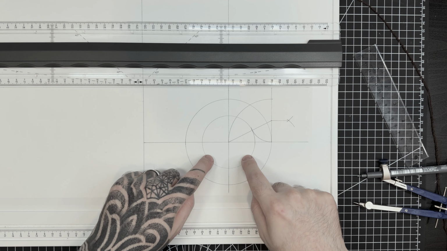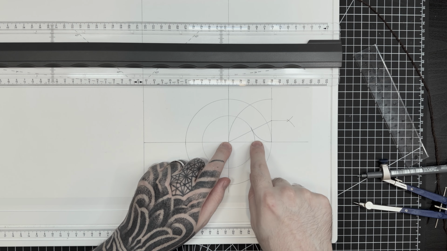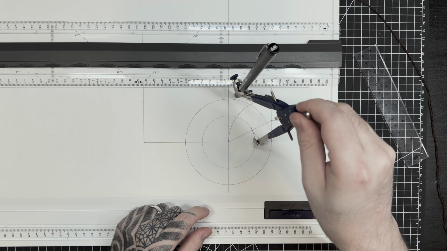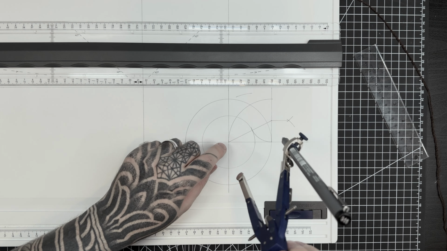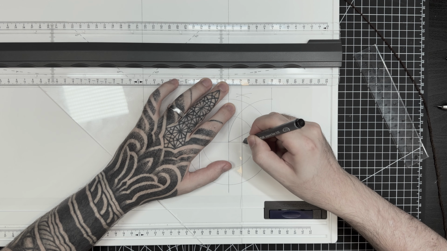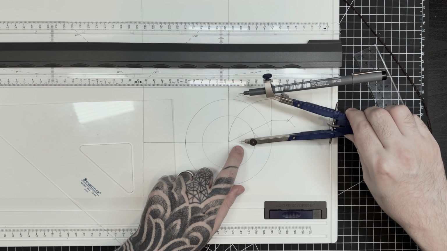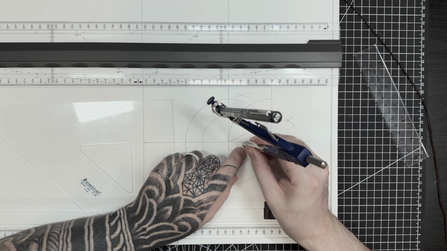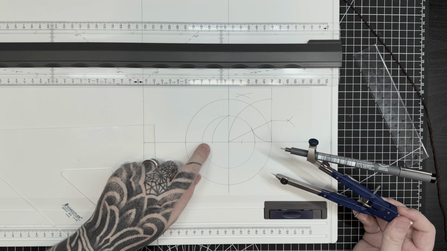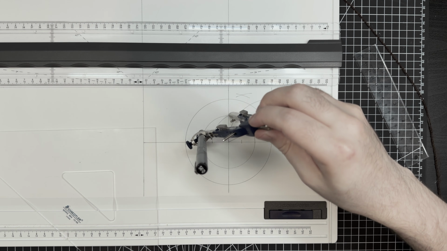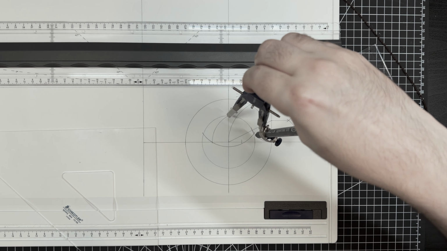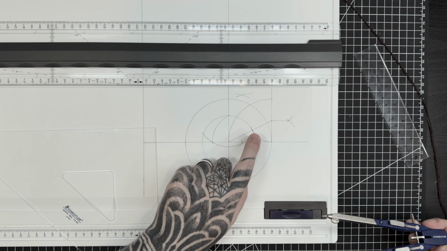Next, we're gonna try to find the pentagon inside the small circle. For that, we need to find the center of this line. So using the compass, just like before, we're gonna find the center of this line. And I'm just gonna do a little mark at the bottom. Now, placing the needle here, we need to trace a new arch. And then we'll repeat the same thing here. So we put the needle here and trace an arch. Now, like this, we have found the first 3 points of our pentagon.